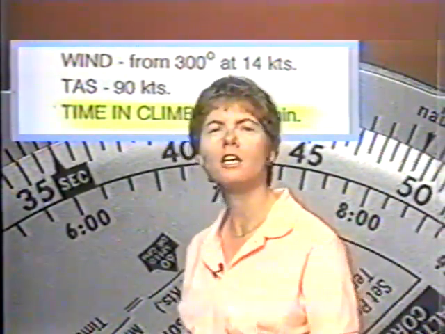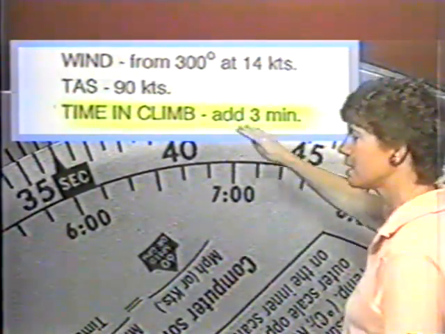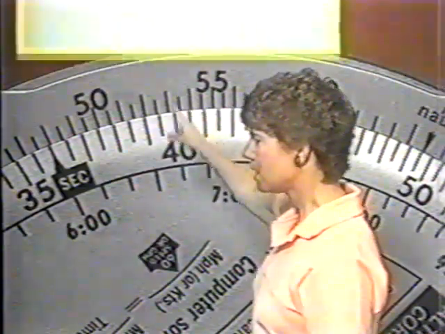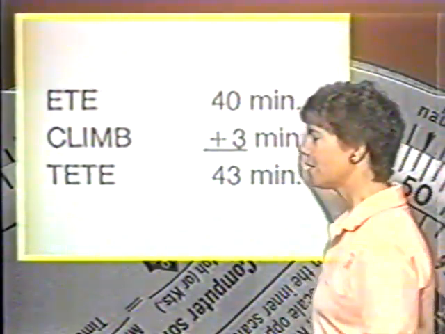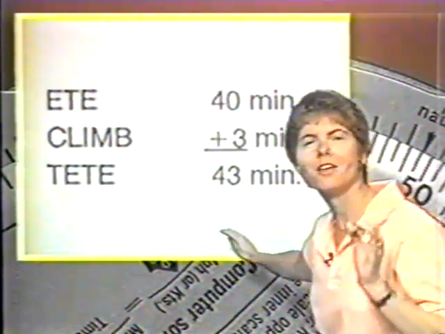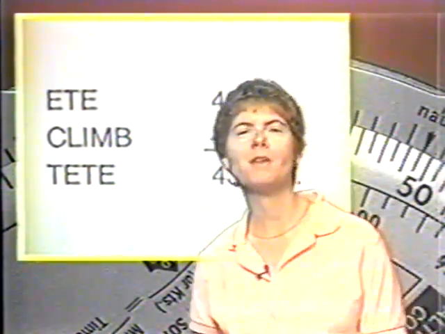So we take a look at the information they give us, and the time in climb that the FAA tells us in this particular question is 3 minutes. They tell us to add 3 minutes. When we worked it through on the flight computer, we came up with 40 minutes for our estimated time en route. We added 3 minutes time to climb, and that gives us a total estimated time en route of how many minutes? 43 minutes. Total estimated time en route of 43 minutes.